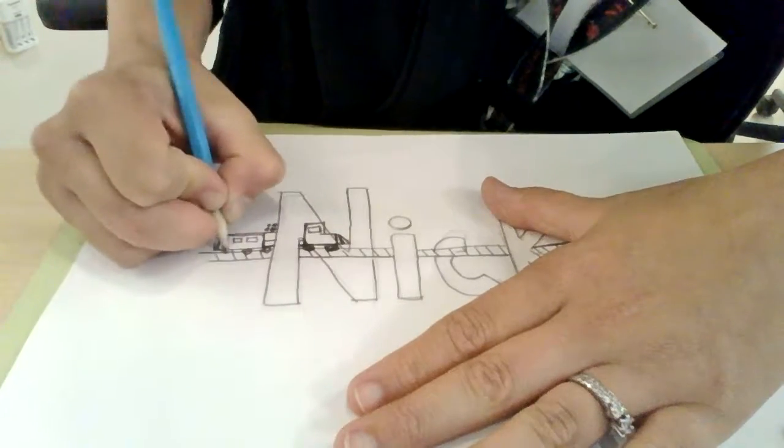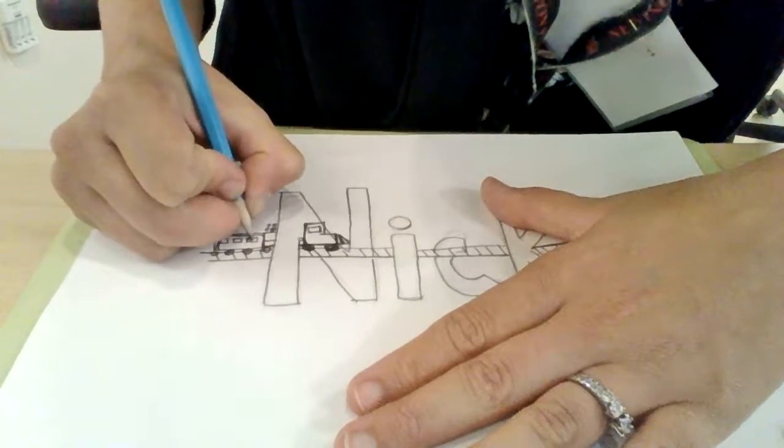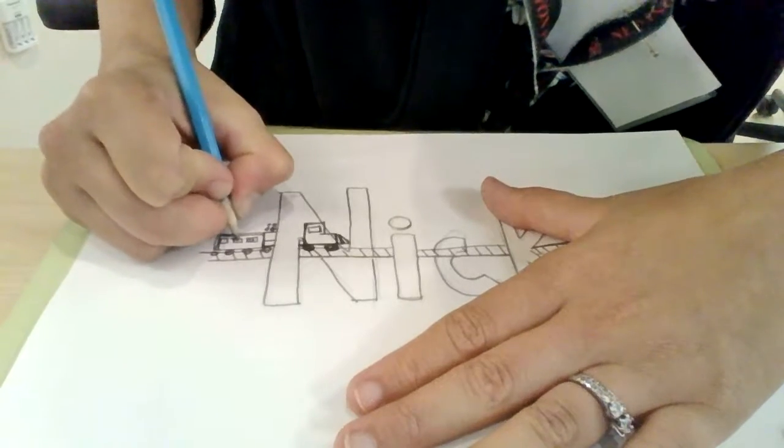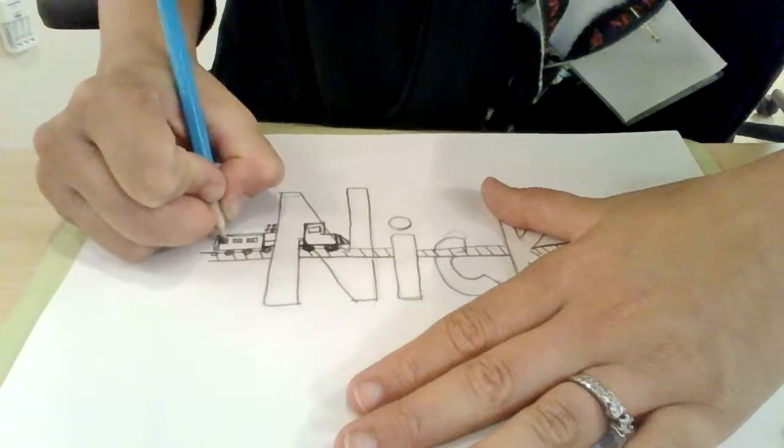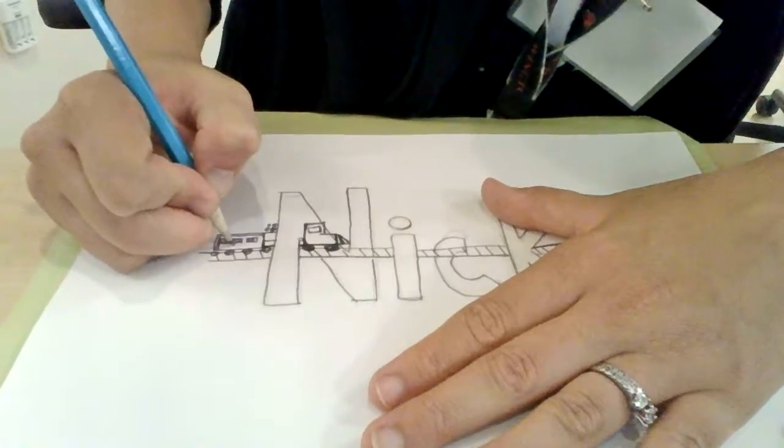Can't forget the wheels. Little people in there. Too small to see, that's okay. Maybe this guy will be waving. Yay!